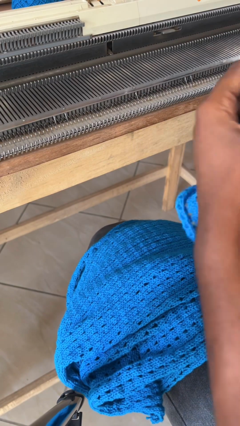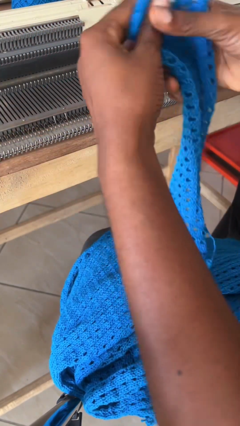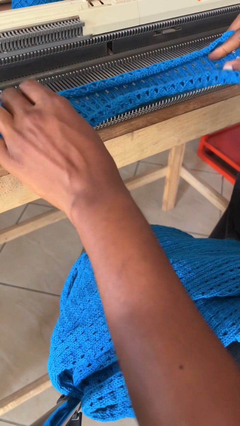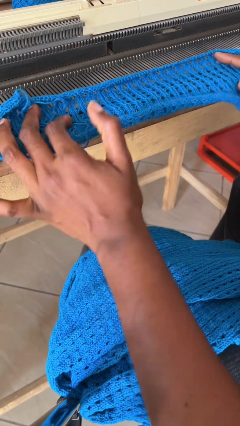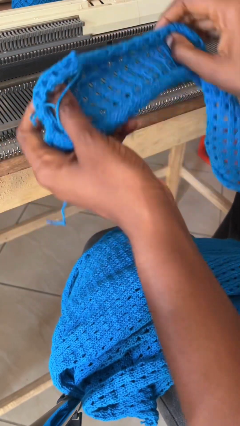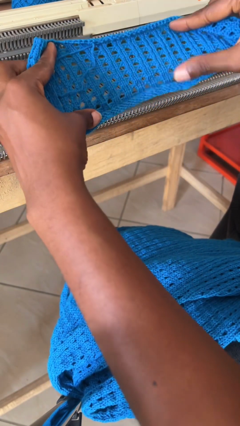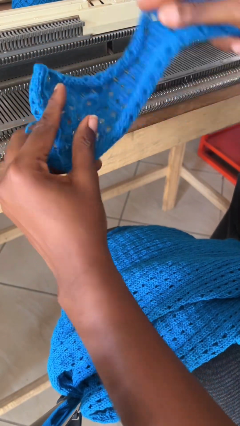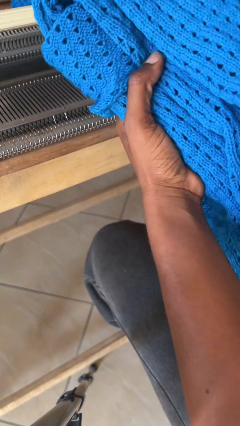As I said, this is just a swatch that I made. You can make anything. You can make a jumper, you can make a top, you can make a skirt, anything you can make with it. Can you see how aligned it looks? So this is the outfit that I made.